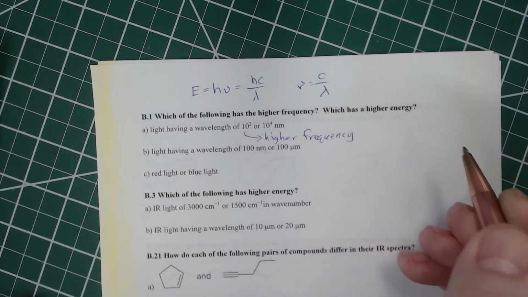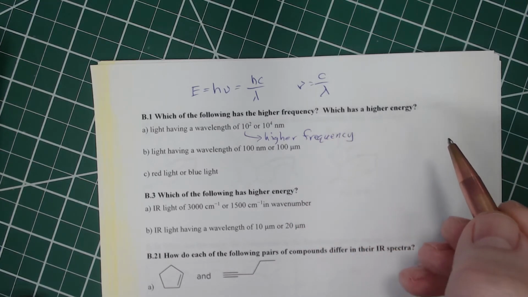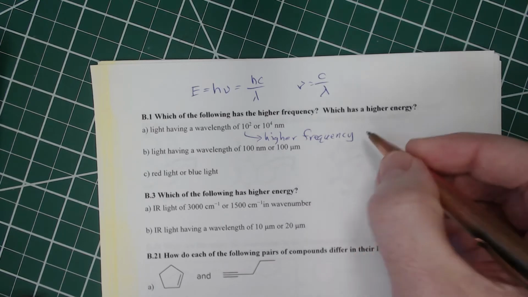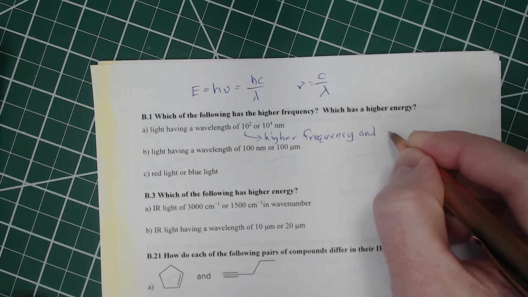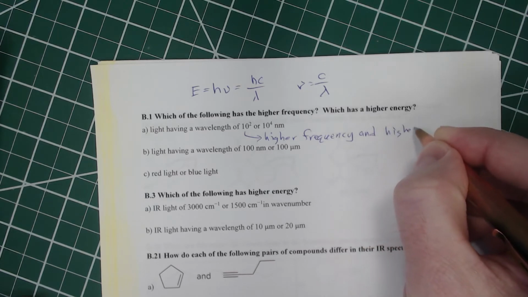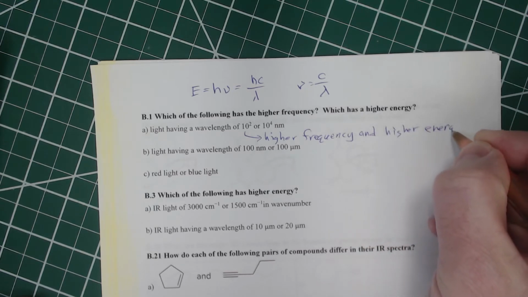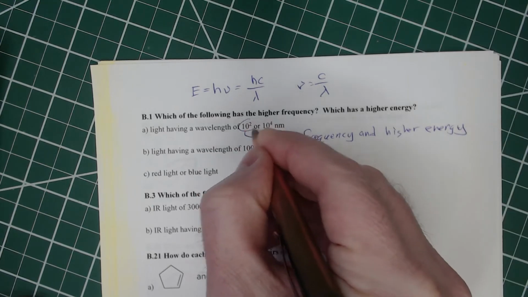Since wavelength is also inversely related to energy, it also will have higher energy. All right, so that one.